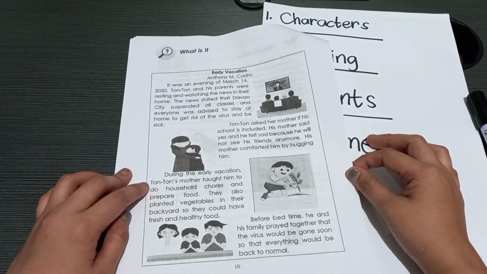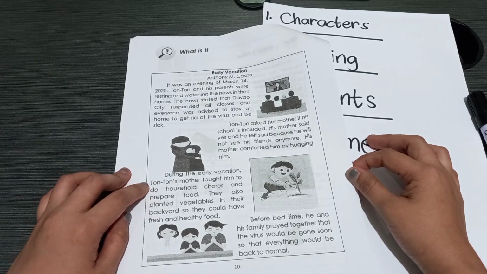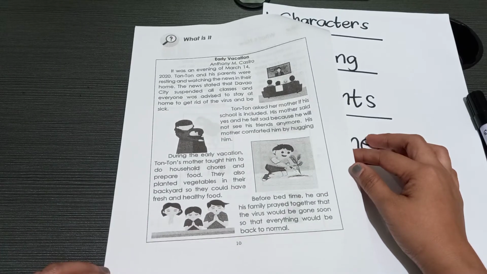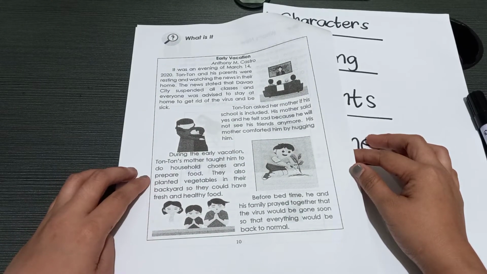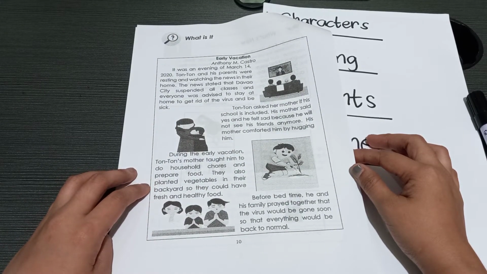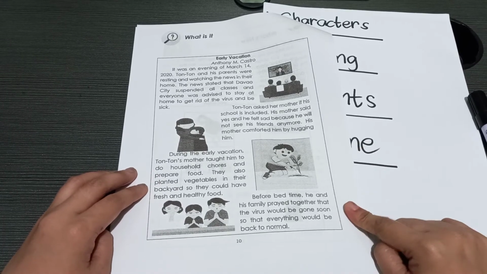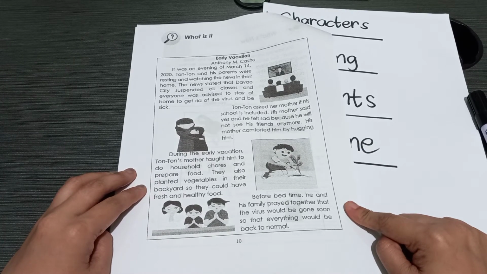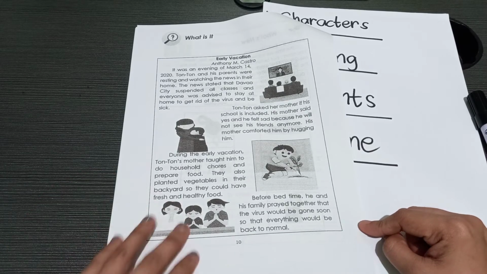During the early vacation, Tonton's mother taught him to do household chores and prepare food. They also planted vegetables in their backyard so that they could have fresh and healthy food. Before bedtime, he and his family prayed together that the virus would be gone soon so that everything would be back to normal.